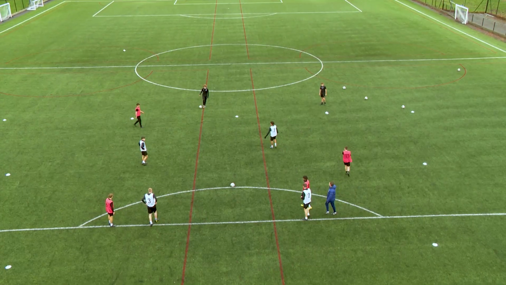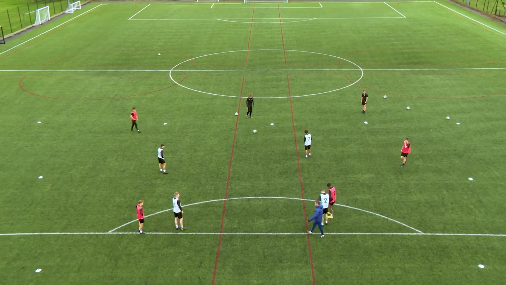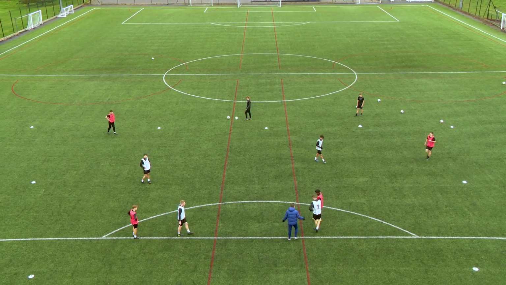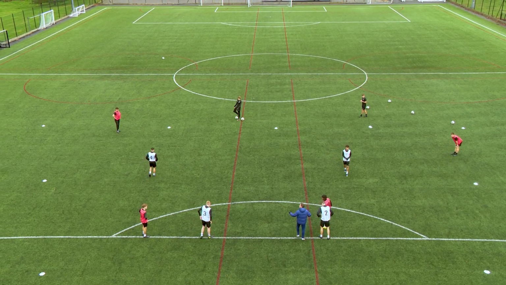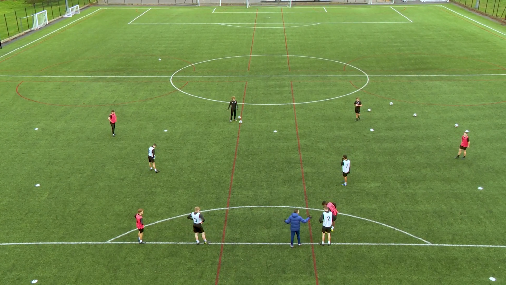Good, well done. Just going to change something now. 2 centre halves. I want you to defend on this line here. So you can't go in front of it. You can go back in when the ball goes. I just want you two to defend in there.